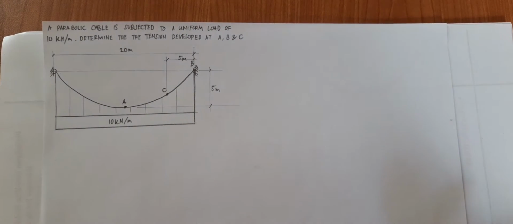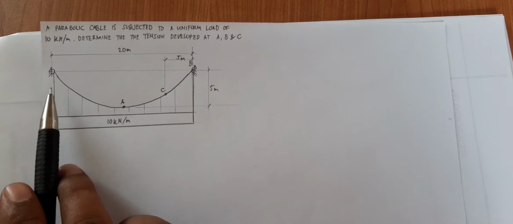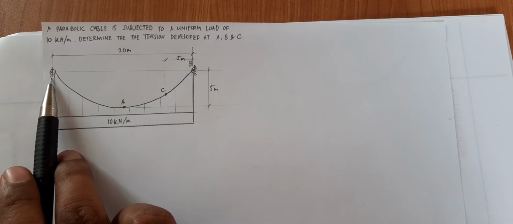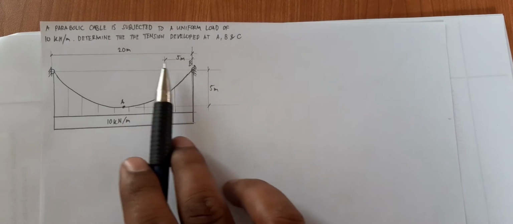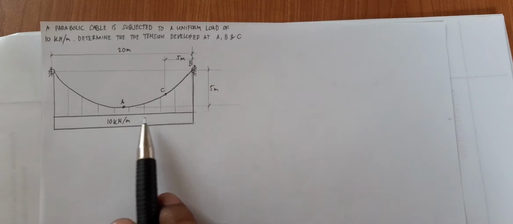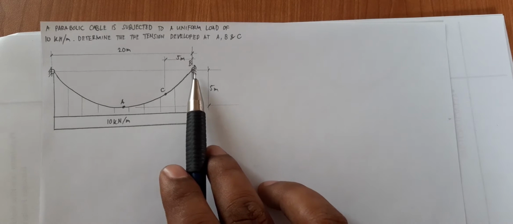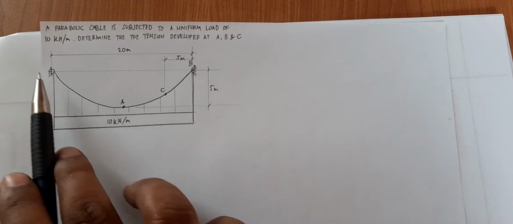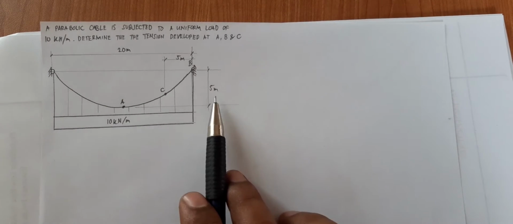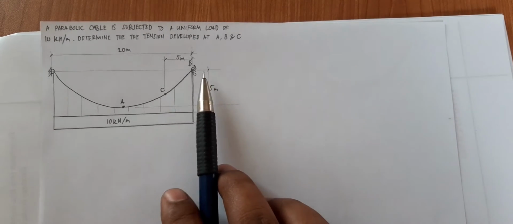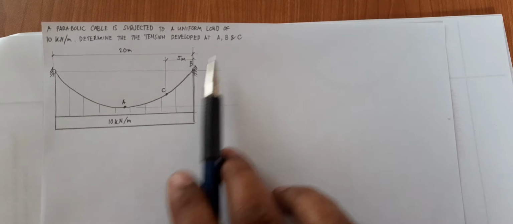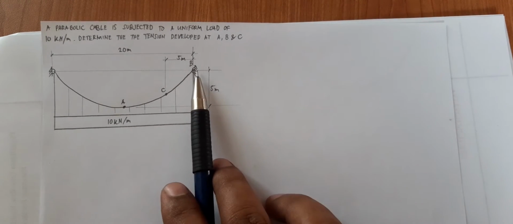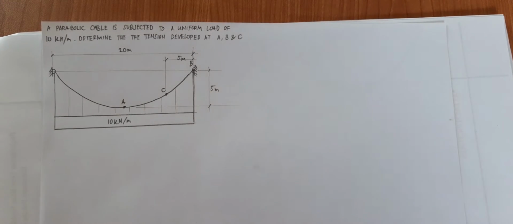Okay, so you have here your parabolic cable wherein your points or your pins are of the same elevation. The span is 20 meters, and the difference in elevation between your pin supports and the lowest point is 5 meters. So your task is to determine the tension at A, B, and C. You have here A, you have there B, and then you have there C.